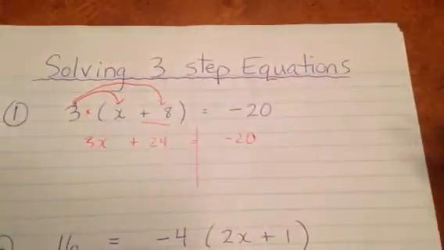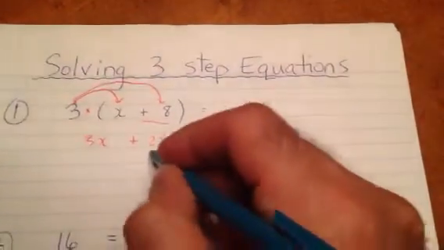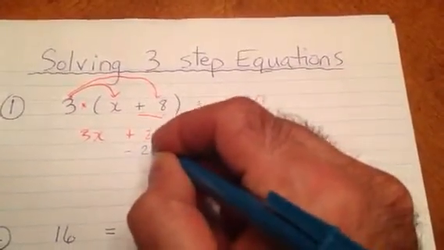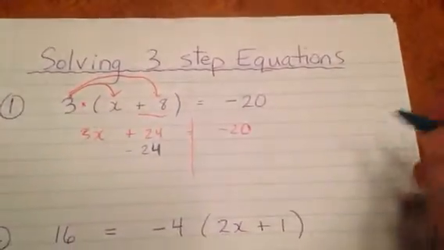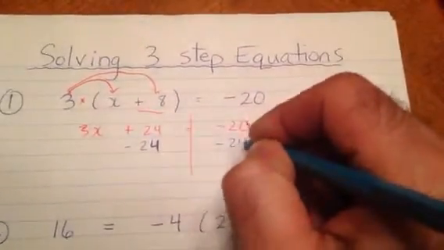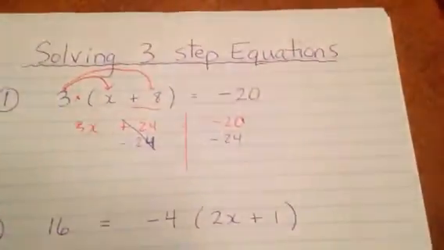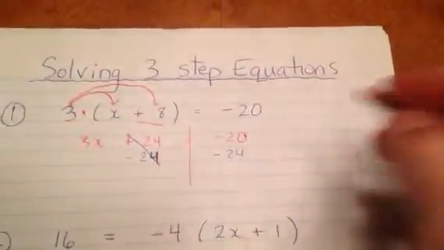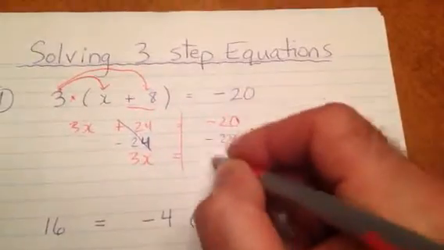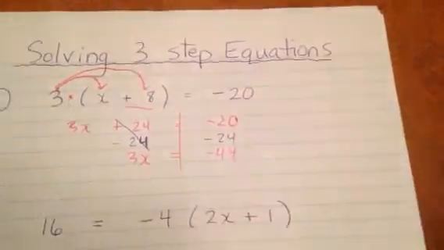So here we have our equal sign. What we want to do is get rid of the positive 24. We do that by adding its opposite, which is negative 24. Whatever I do to one side, I do to the other, which cancels that out because that's a zero pair. So we're left with 3x is equal to negative 44.